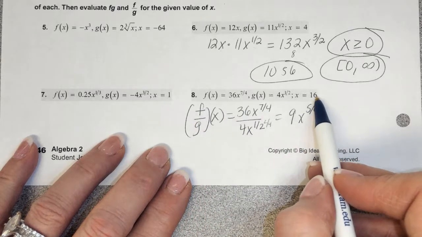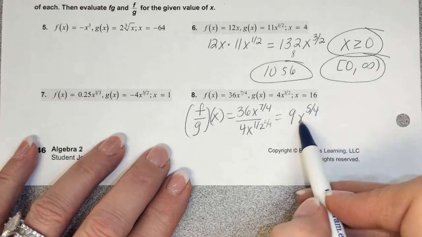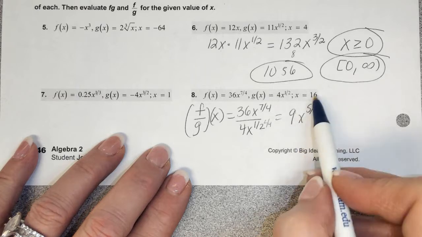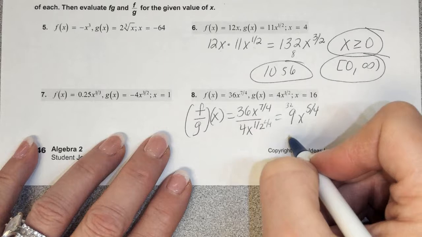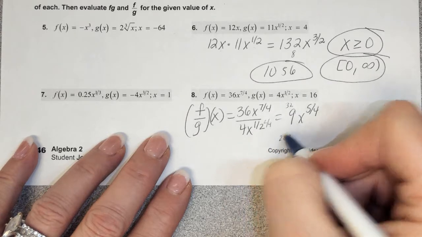But then we are supposed to plug in the 16. What's the 4th root of 16? What's 2 to the 5th? 32, and then 32 times 9, 288.